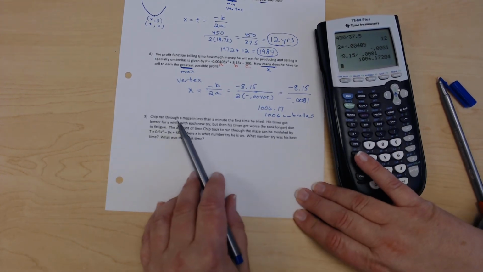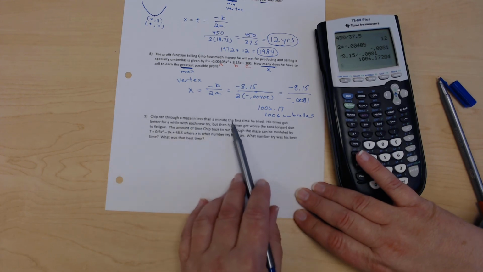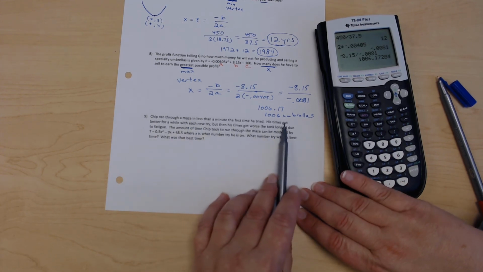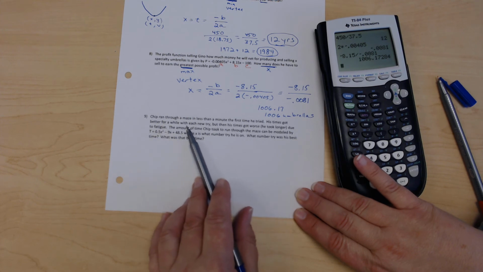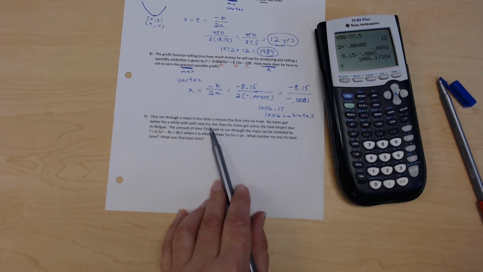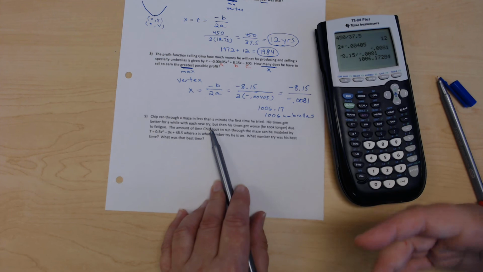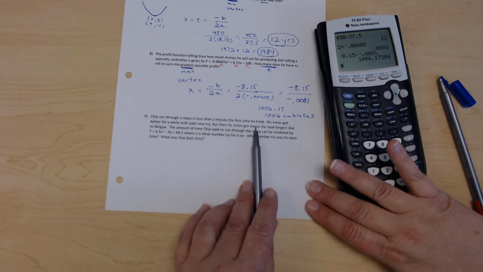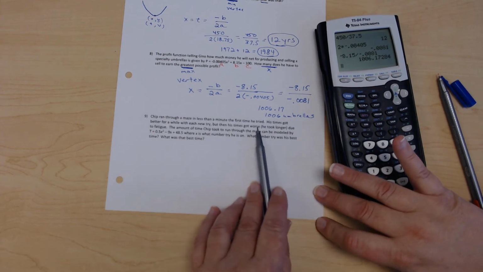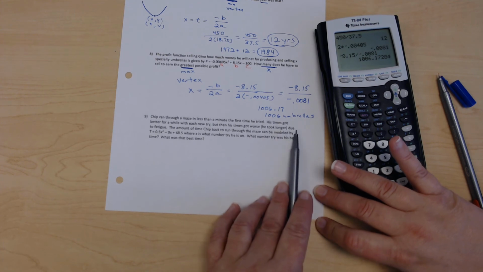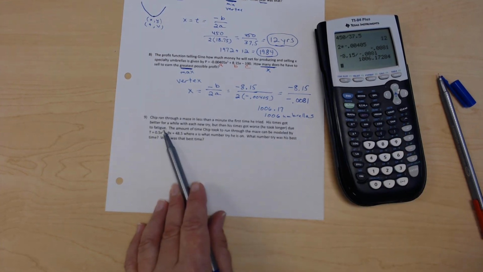All right, Chip ran through a maze in less than a minute the first time he tried. His times got better for a while with each new try, right? The more you know a course, the better you're going to be. But then his times got worse. It took longer. Why would it take longer? Because now he's getting tired. He's not taking a break.